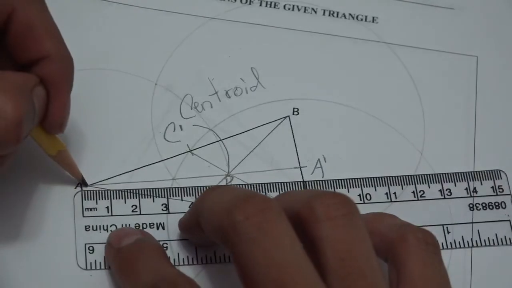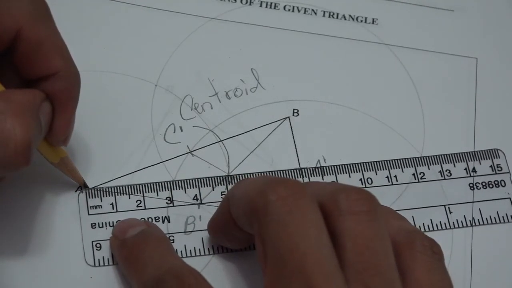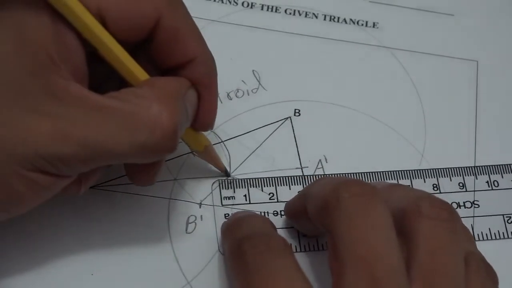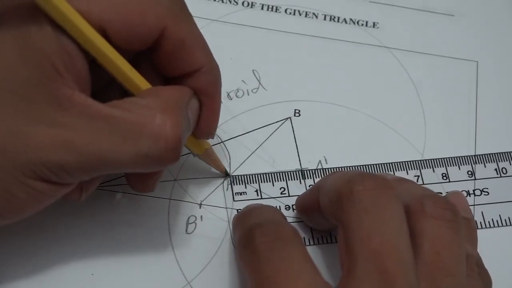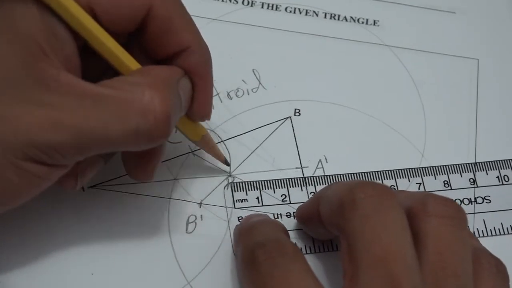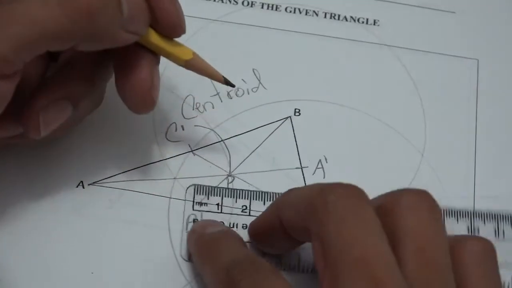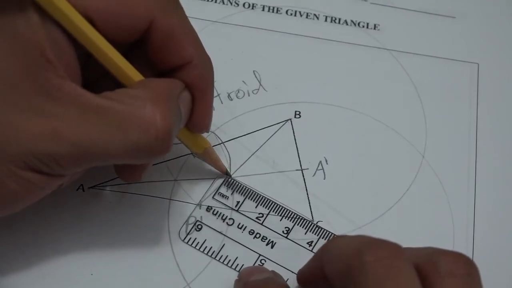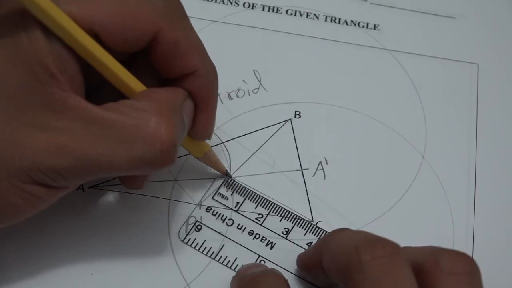Let's see. From A to P, I got almost 5. From P to A prime, I got 2.5. Wait, 2.5. Okay. What else? From C to P, okay. From C to P, I got 3.5, maybe.